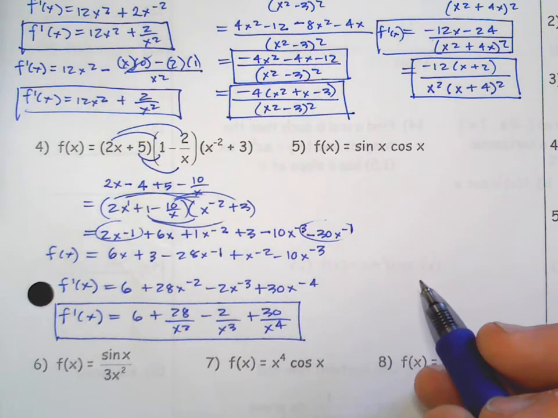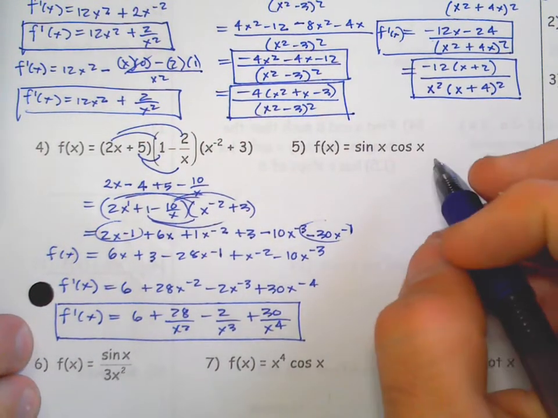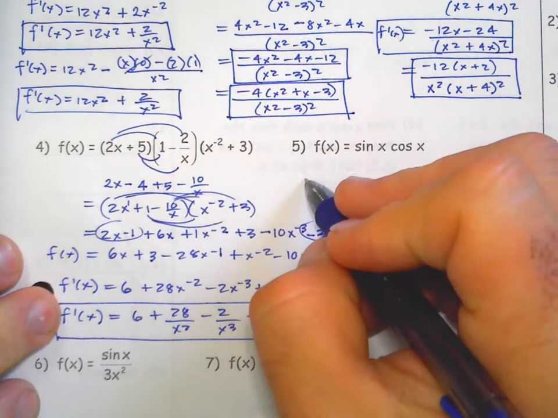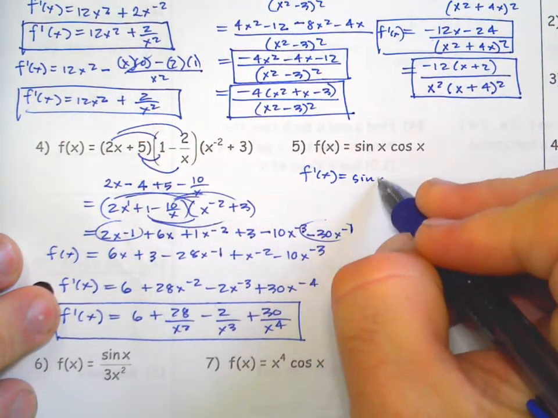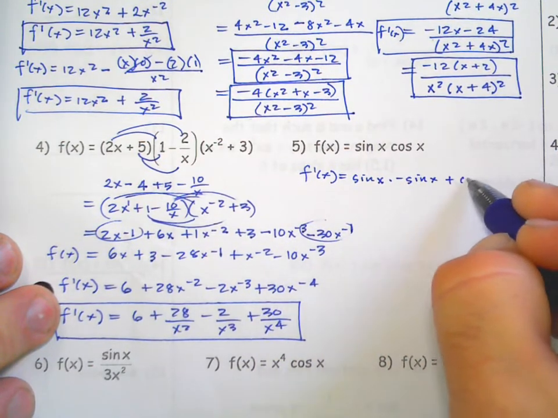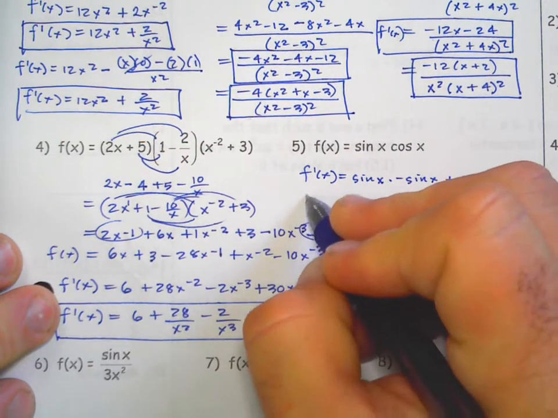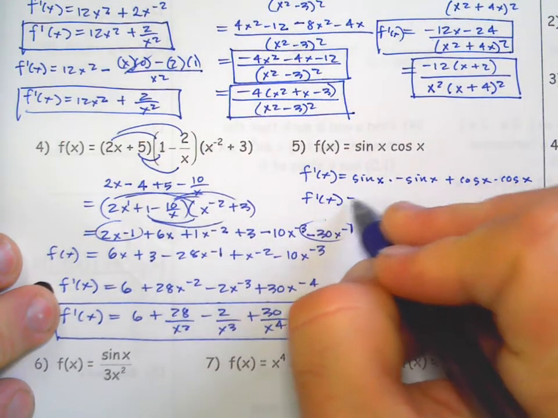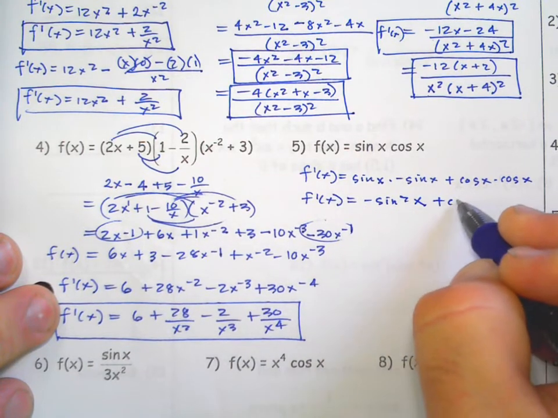There you go. Or you could try the crazy way of doing it. All kinds of product rules. I don't think that's going to be better. Here I'm going to do product rule. Sine times root of cosine is negative sine plus cosine times root of sine is cosine. So we get negative sine squared plus cosine squared. That is not a trig identity.